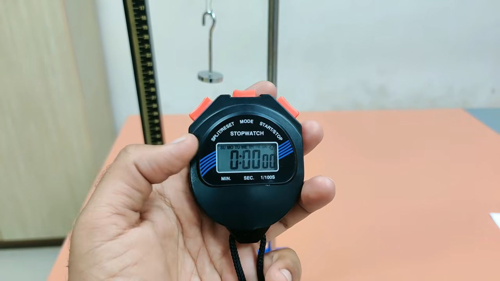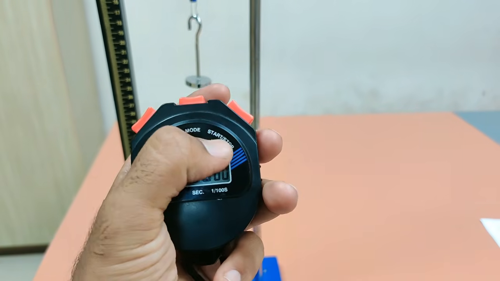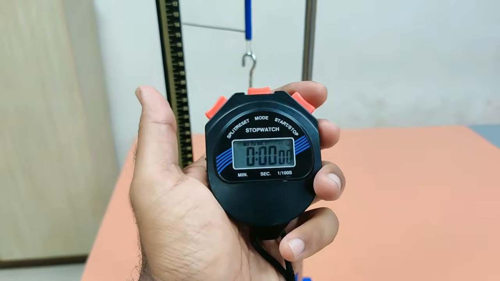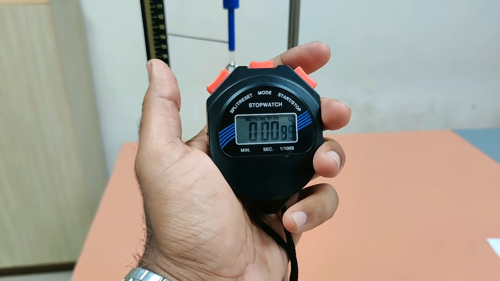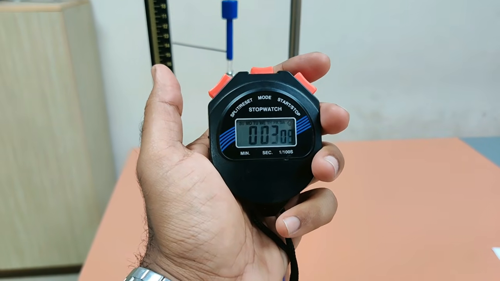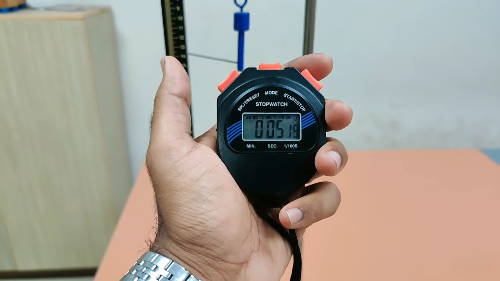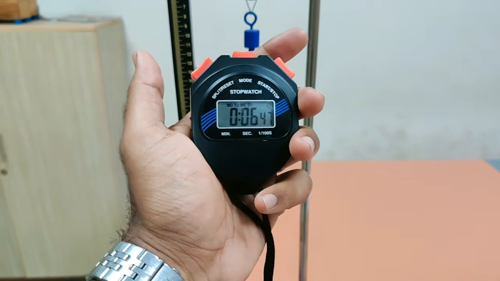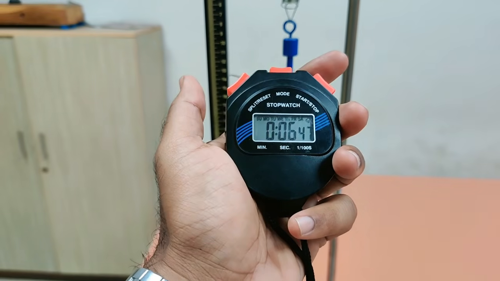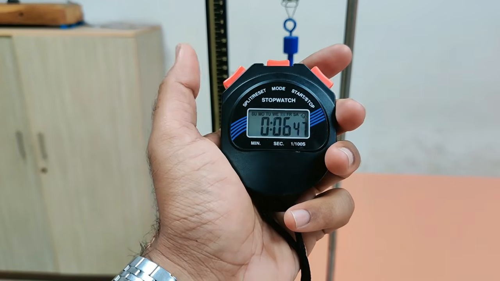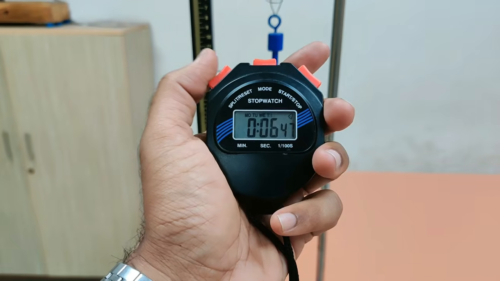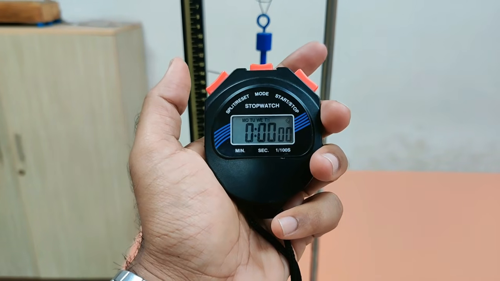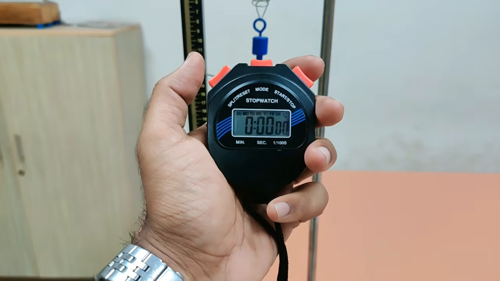Don't use the mode button. The start-stop button is the right side button. You just press it, then the time will start running. If you want to freeze the time, press the same button again, and the time will stop there. If you want to reset it to 0, use the left side button, and it will get reset to 0. So this is how we have to use the stopwatch.